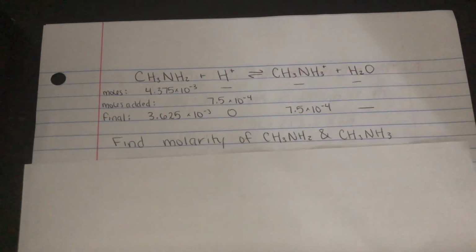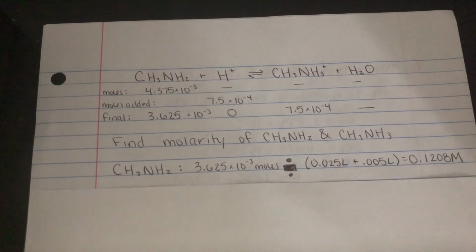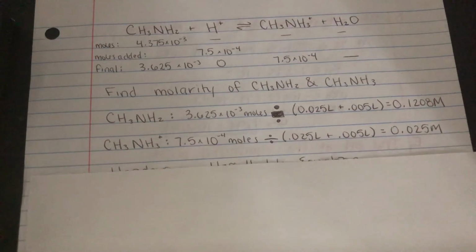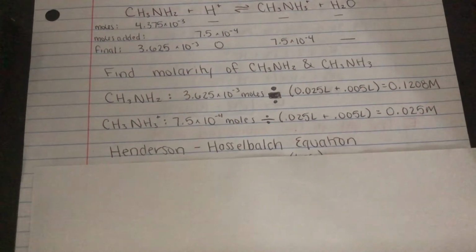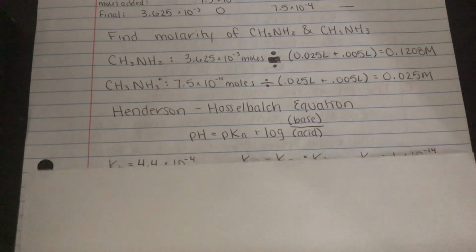Now we have to find the molarity of the two substances, and to do that we take the moles that we just solved for and divide by the total volume. So we have to take into account the initial volume of the methylamine and then the added volume of the hydrobromic acid. We do that for both, and because we now have the molarity of a base and a conjugate acid, we can use the Henderson-Hasselbalch equation, which is pH equals pKa plus log of base over acid.